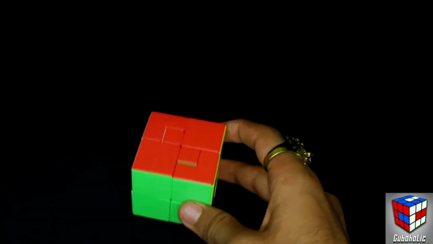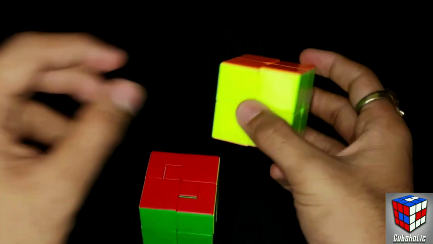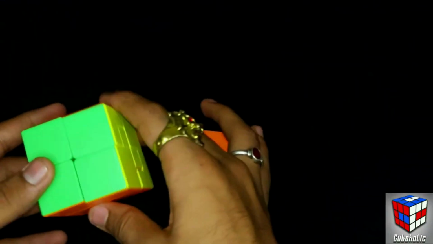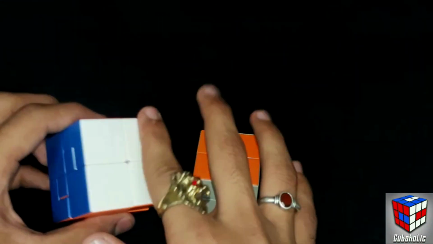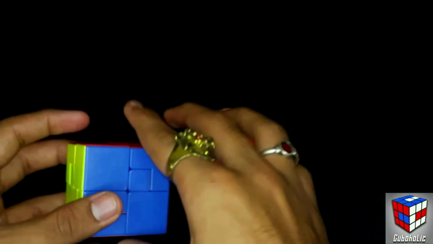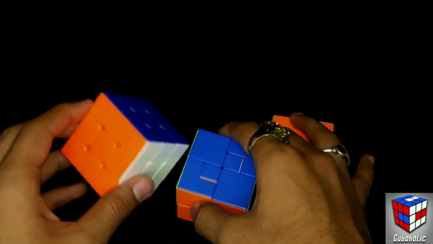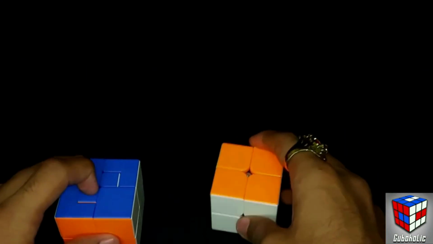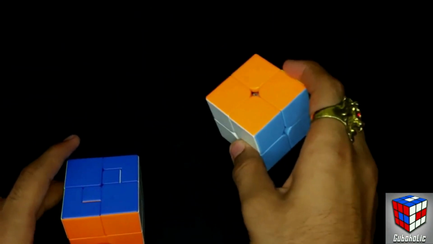And since it is merged with a 2 by 2 cube, which is a cube having 8 corners only, it looks like it has only corners outside, but it has edges and centers hidden inside like a 3 by 3 cube. So the basic way to solve this cube is first bring it into a 2 by 2 shape, then solve its 2 by 2 cube.